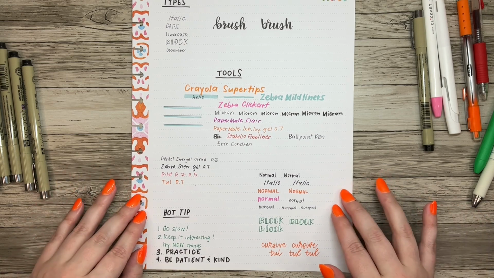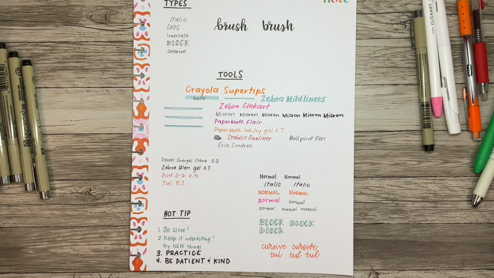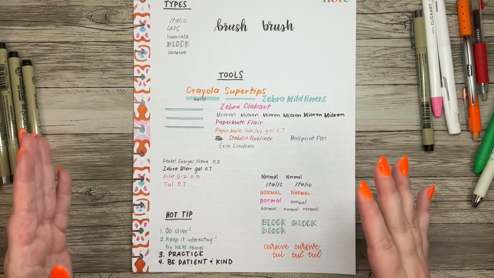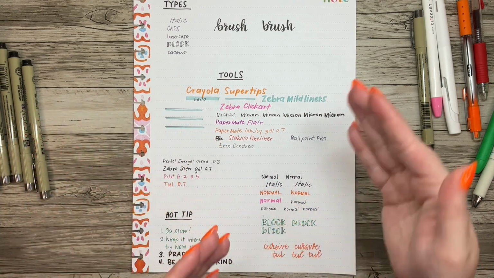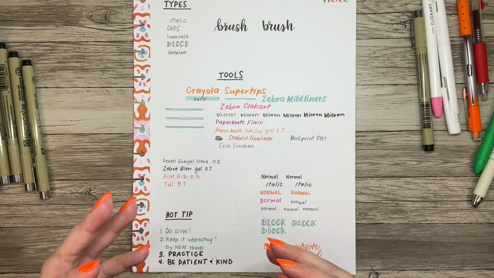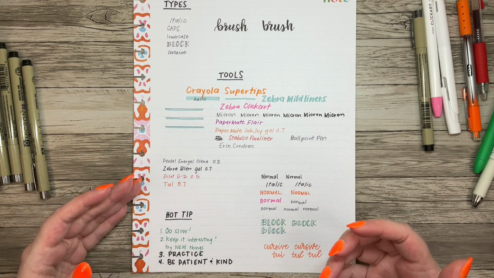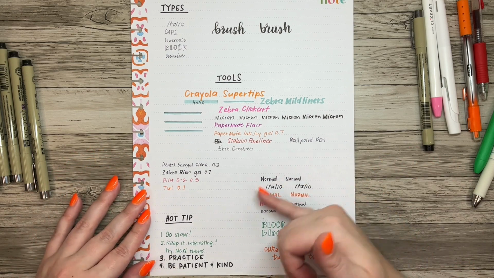So in my opinion, keeping things interesting with your writing in your planner all comes down to using different types of pens and markers. You have different thicknesses, different looks to the pens, and different writing styles.